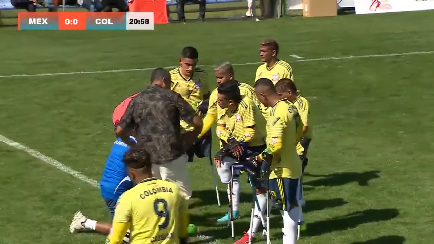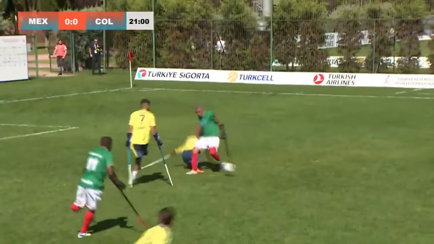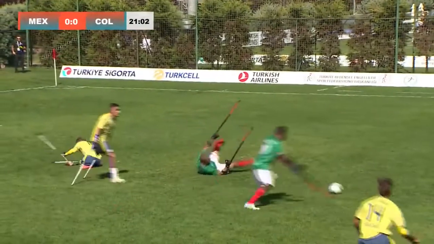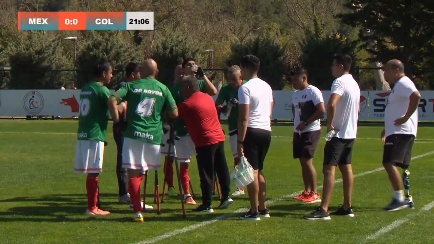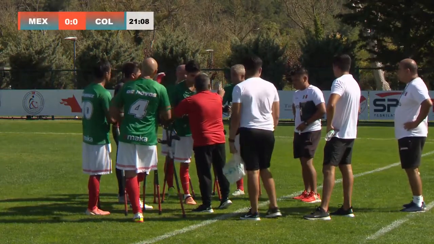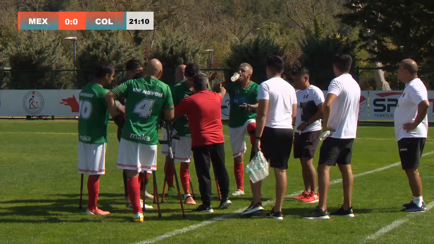They're always creating chances. They are trying to push up, but Colombia has more possession when we compare them with Mexico.